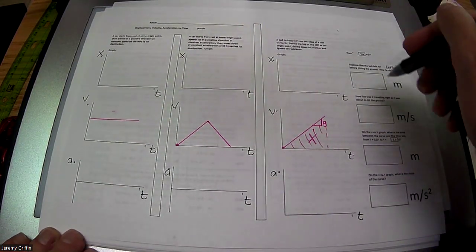In this very last scenario, there's also some numerical questions. I wanted you guys to make the connections between the graphs and the equations, put it all together, what the numbers mean, what physical properties. All right, okay, so you guys set so far?